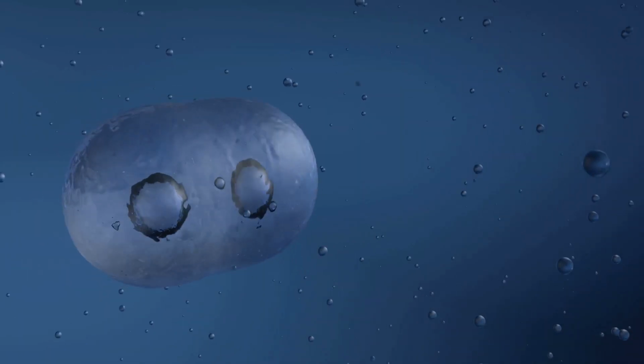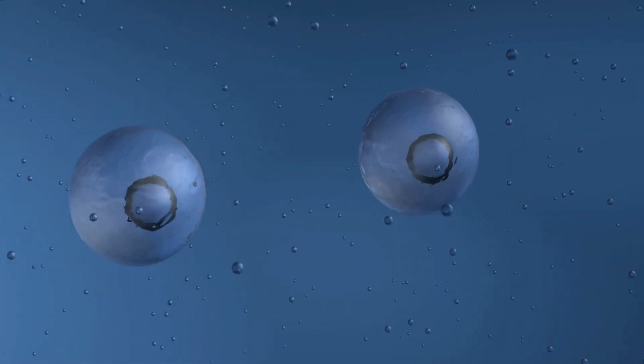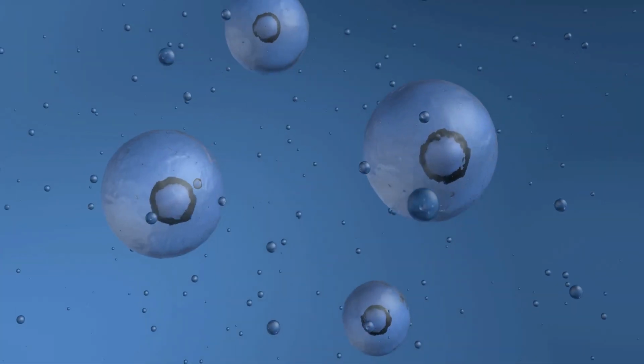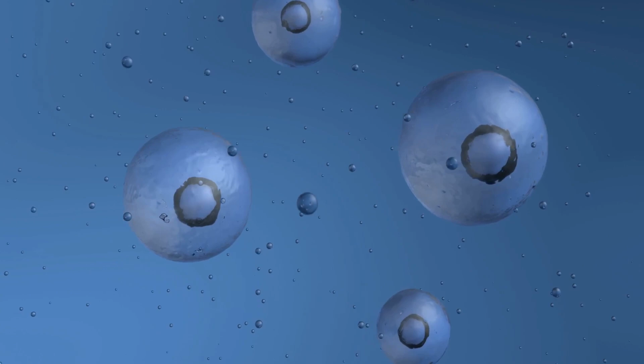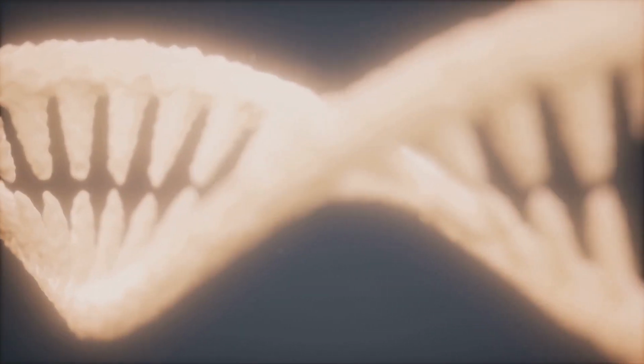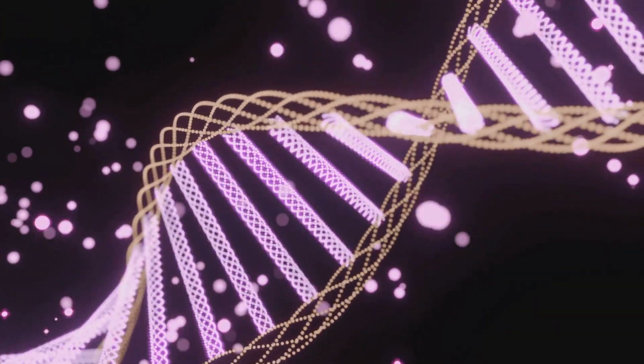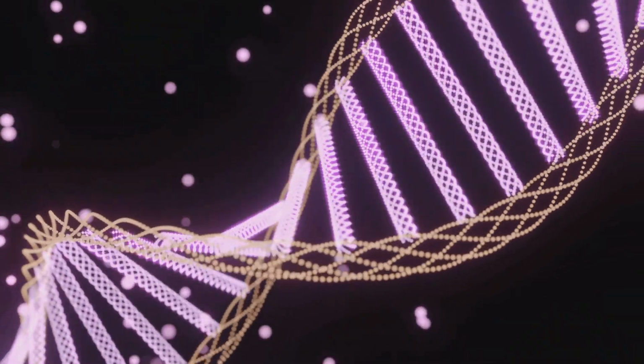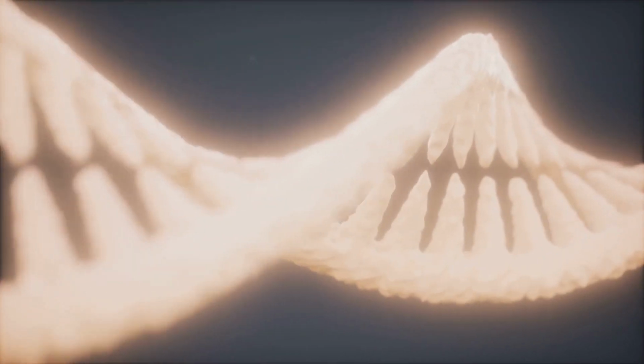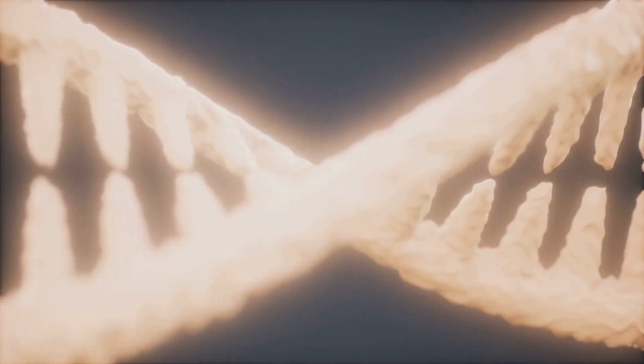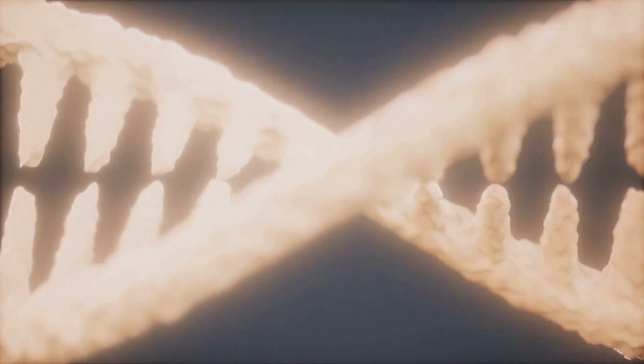The mRNA carries the genetic instructions from the DNA in the cell's nucleus to the ribosome, the cell's protein-making factory. Here, the second step, translation, takes place. In translation, the ribosome reads the mRNA sequence in groups of three bases called codons. Each codon corresponds to a specific amino acid, the building block of proteins. For example, the codon AUG signals the start of protein synthesis and codes for the amino acid methionine.